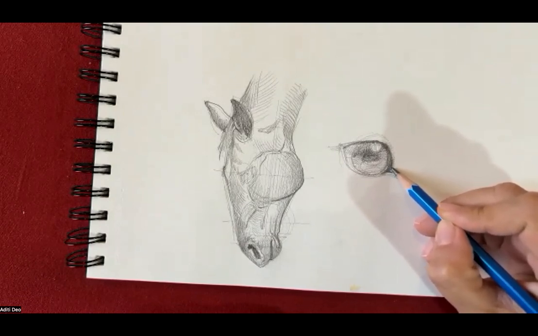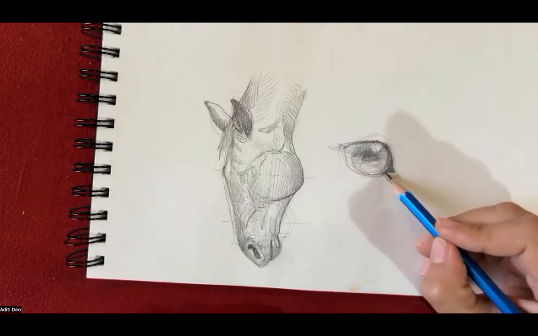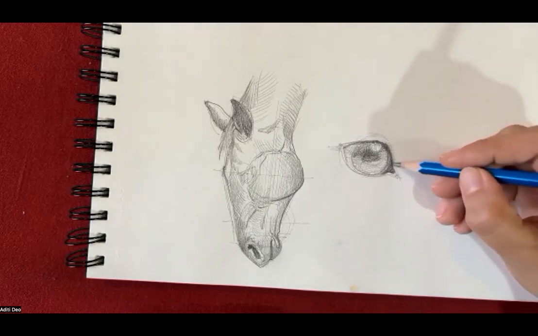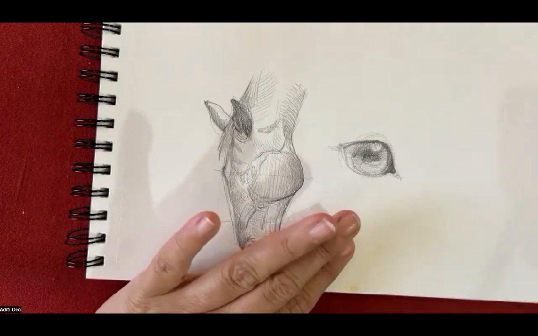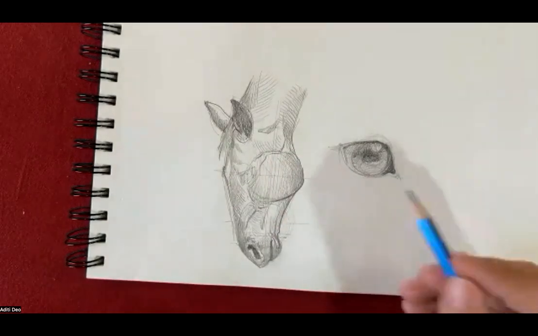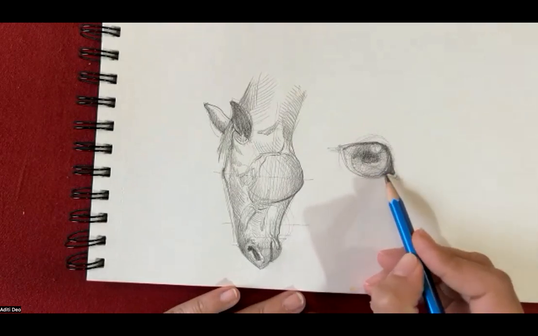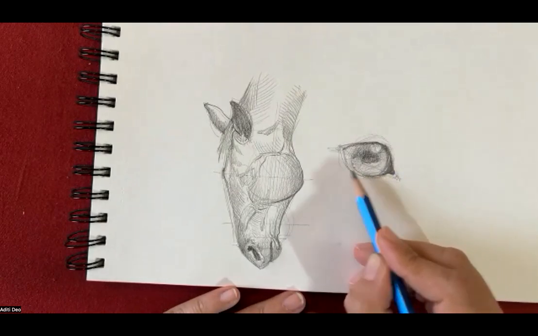So I'm going to adjust that. And leave it as this for now and make the rest of the adjustments. Now here again, I'm going to pull my lid up.